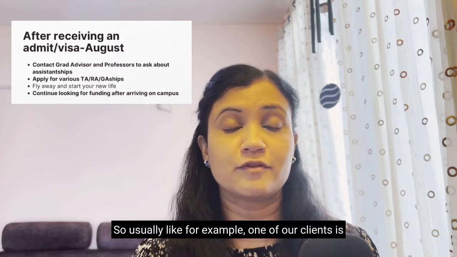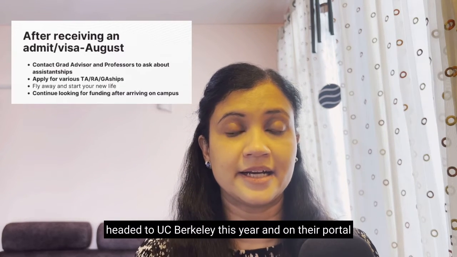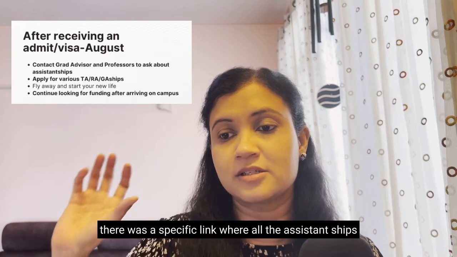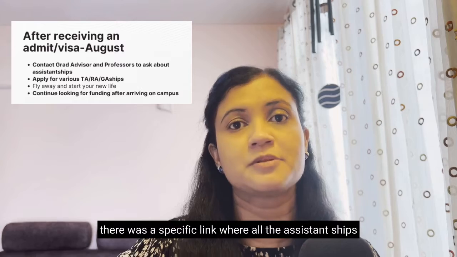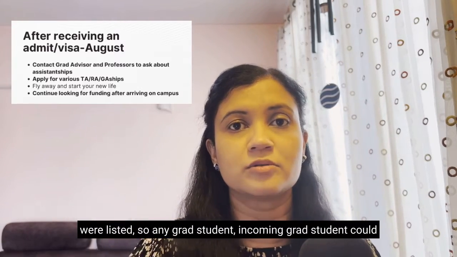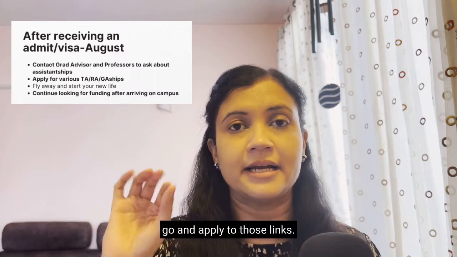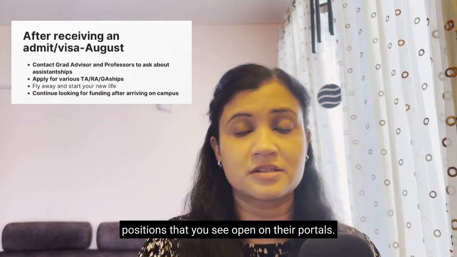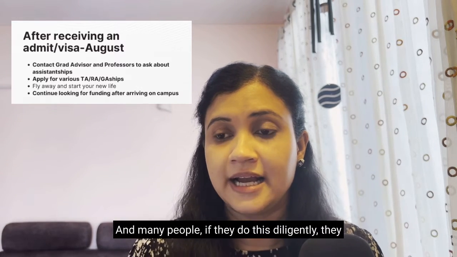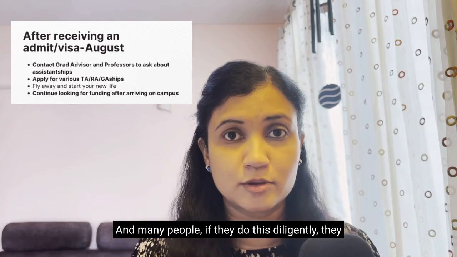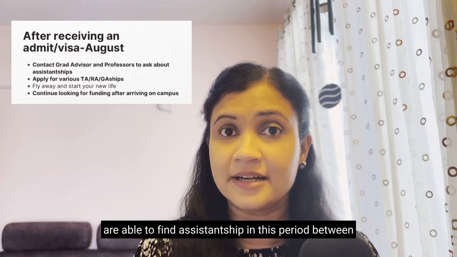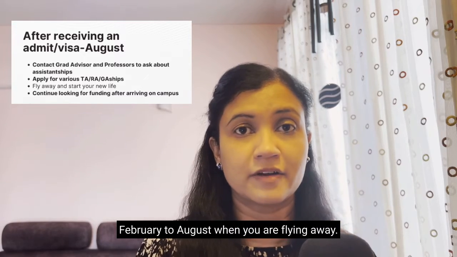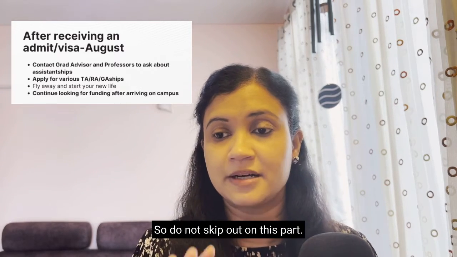Usually, for example, one of our clients is headed to UC Berkeley this year, and on their portal there was a specific link where all the assistantships were listed. So any incoming grad student could go and apply to those links. So apply for any sort of TA, RA, GA ship positions that you see open on their portals. And many people, if they do this diligently, are able to find an assistantship in this period between February and August when you're flying away. So do not skip out on this part.